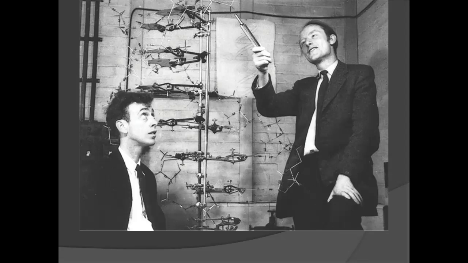Their physical model that they built for a DNA molecule was pivotal in understanding what the structure actually was. They had subsequently received a Nobel Prize for their findings for the structure of the DNA molecule.